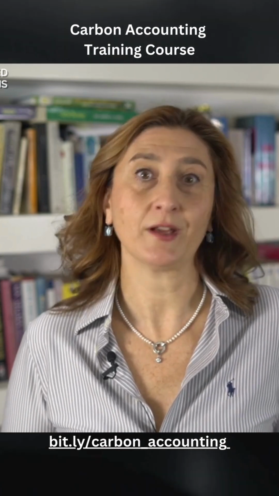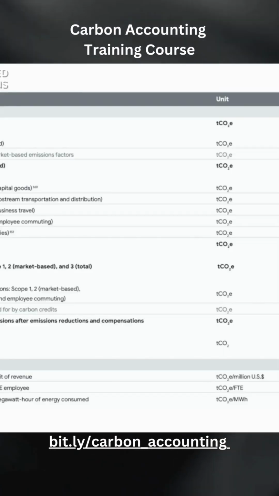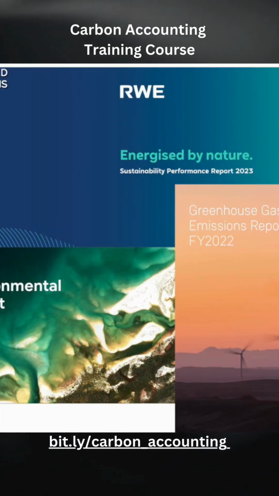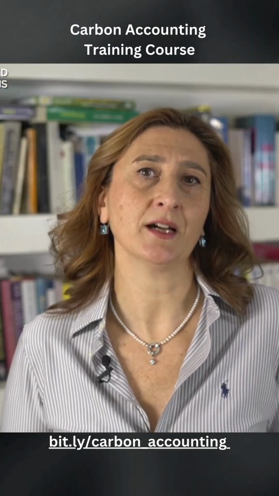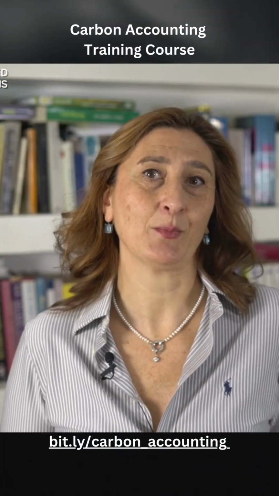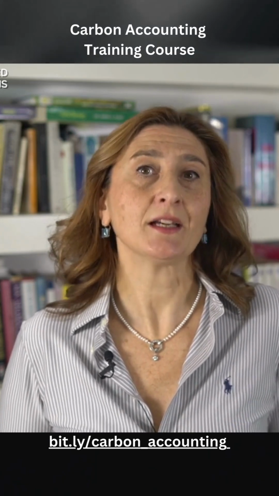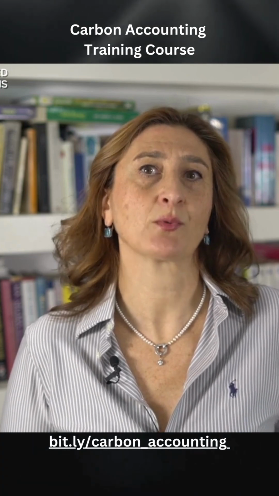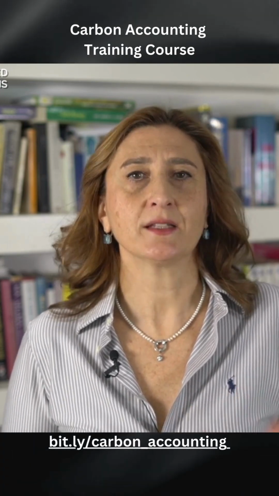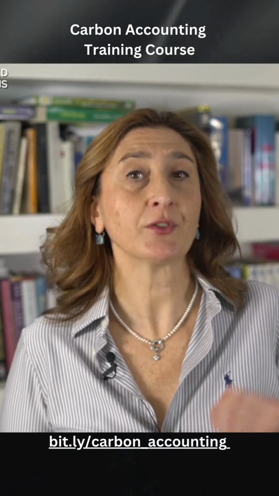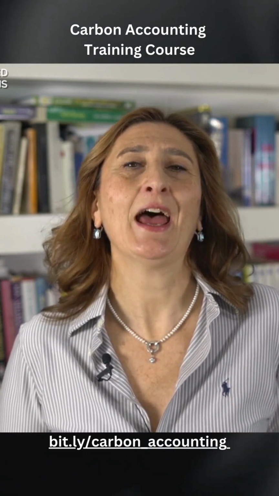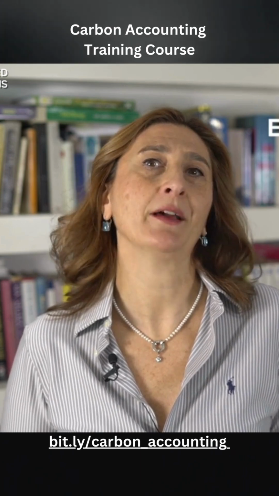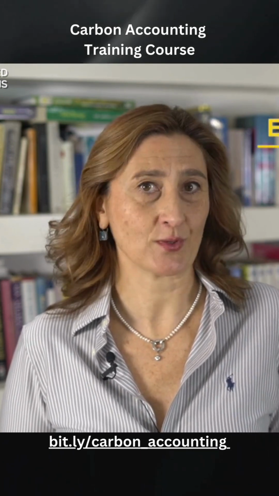We will also look at the examples of greenhouse gas inventories and sustainability reports so that you feel comfortable understanding and analyzing emissions data in these reports. We will discuss key carbon accounting standards, mostly focusing on the Greenhouse Gas Protocol methodology. At the same time, we will also explore the criticisms of this standard and what solutions are proposed by the academics at Harvard and Oxford.